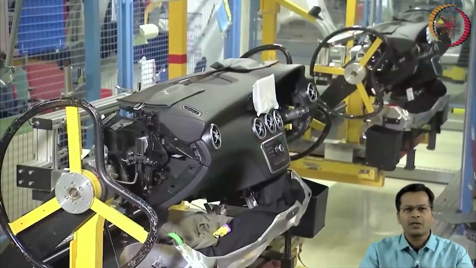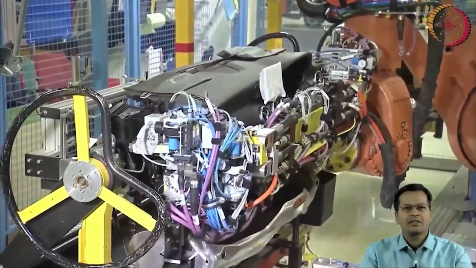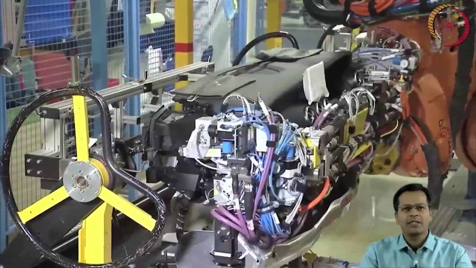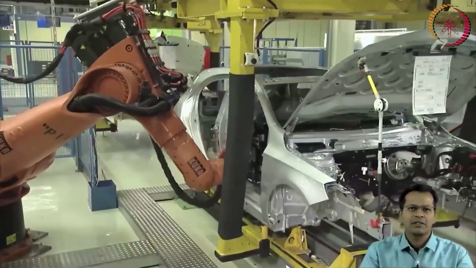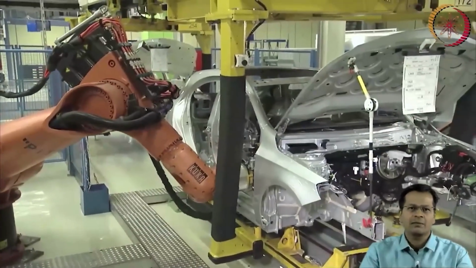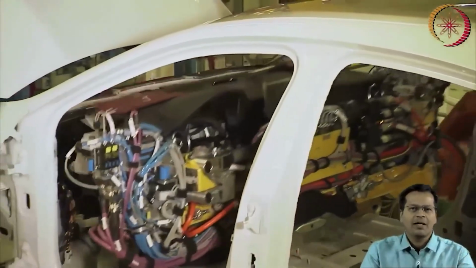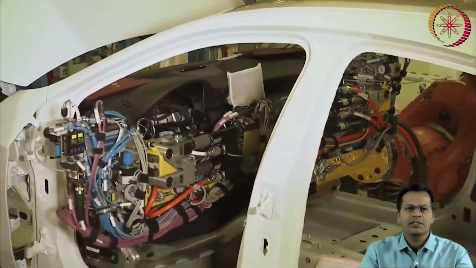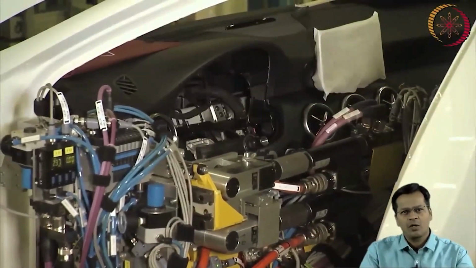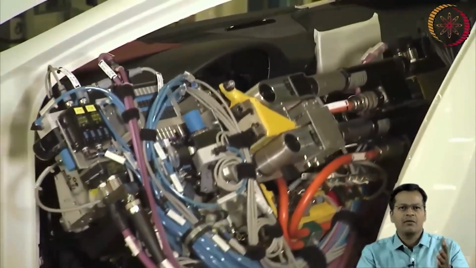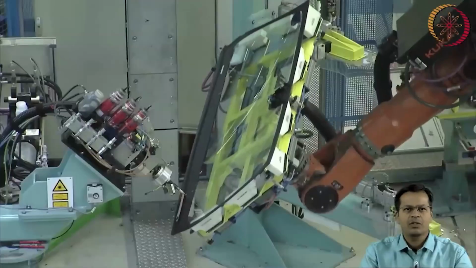See, this is a regular car dashboard, and it is picked up from here, and then this robot is going. It is a KUKA robot. I think it is a Mercedes robot, Mercedes car. See, it just puts it in just like a human, and gracefully it places it to a very good precision, and will gradually leave it and come out, avoiding all collisions. It is programmed manually, sometimes using sensors.